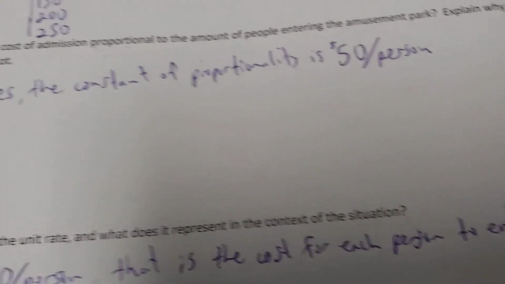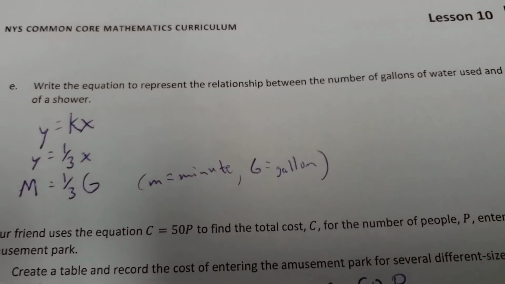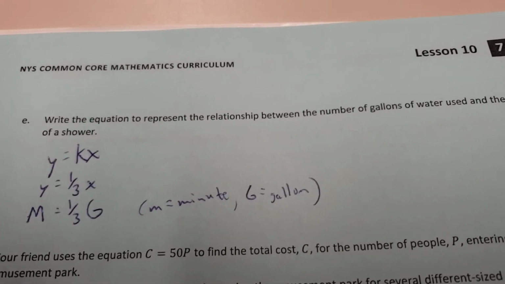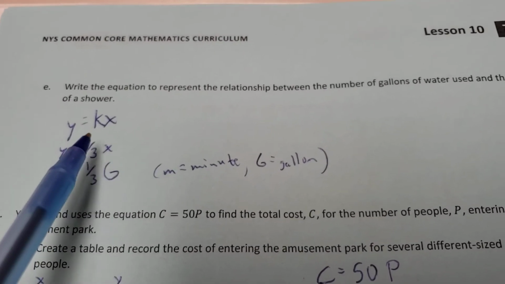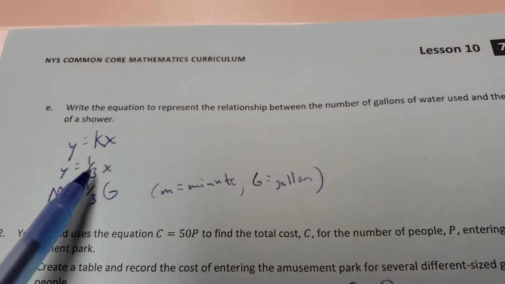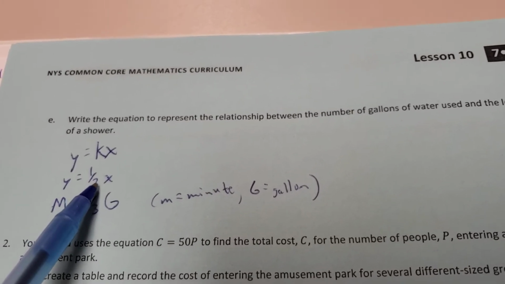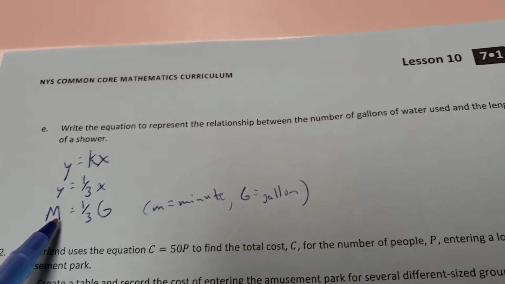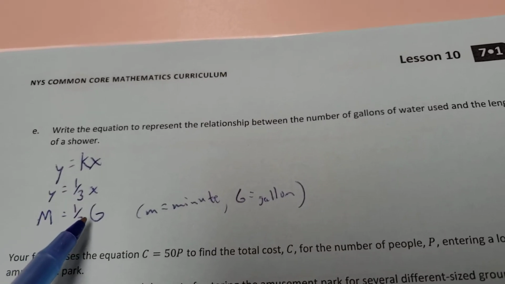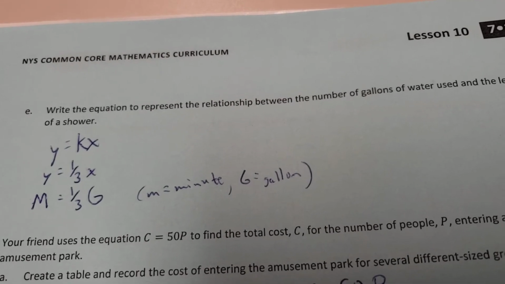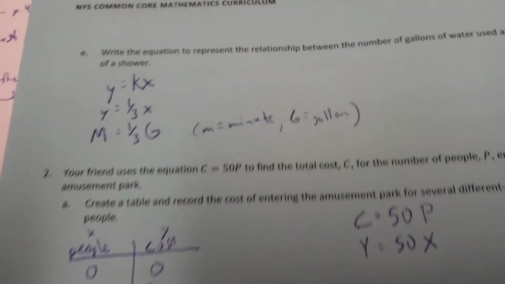All right. Now, we're still asking a couple questions based off this. One more. For E, it says, write the equation to represent the relationship between the number of gallons of water used and the length of the shower. Whenever they tell us to write an equation, we arrange that in y equals kx format. We just found that constant of proportionality, or our unit rate, and it was going to be 1/3. Now, what does the y stand for? According to our graph, y was minutes, so I'm going to put m for minutes. And G, the x on the bottom of my graph, was gallons, so I'm putting G for gallons. That's why I switched those into the M and the G. We always start off with that y equals kx format.